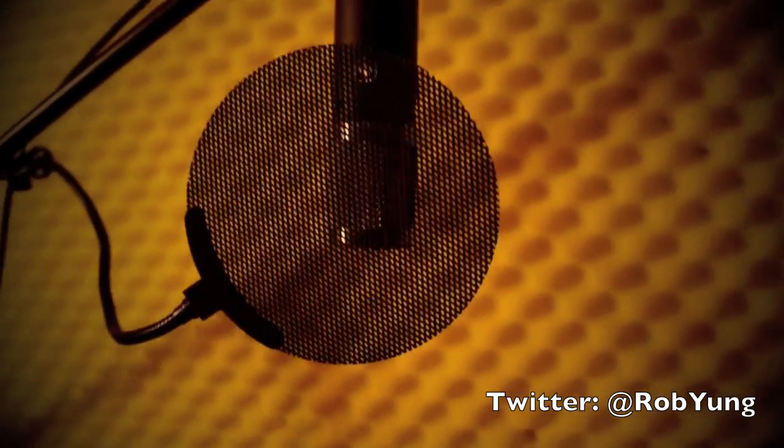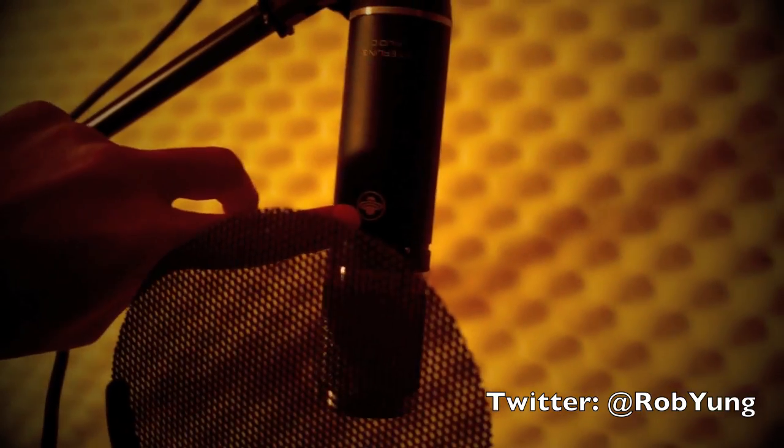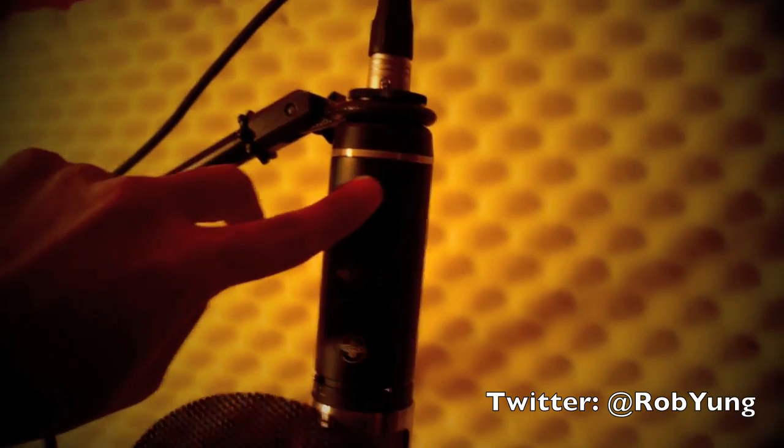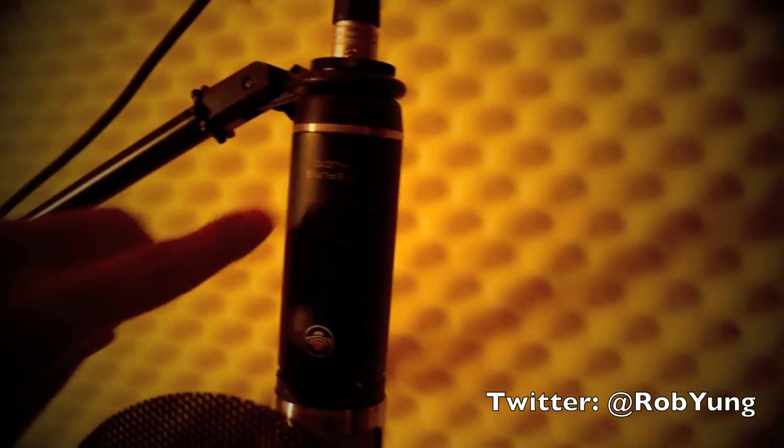You don't ever want your mic stand to fall over, because that would be very, very bad. Usually I keep this about 4 to 5 inches away from the mic. The front of your mic always has a logo, so remember that. You don't want to be recording into the back of the mic. It has a logo, the name.